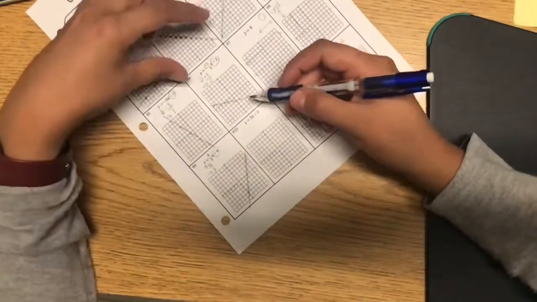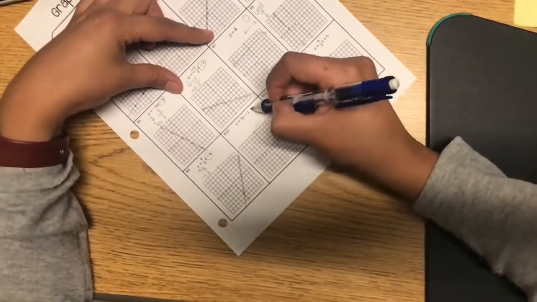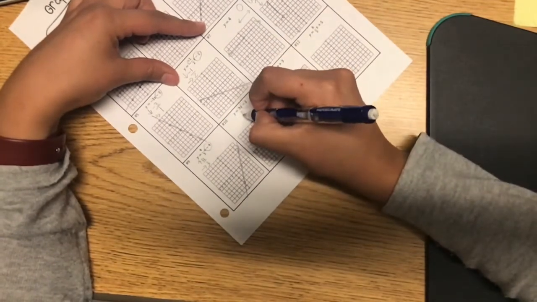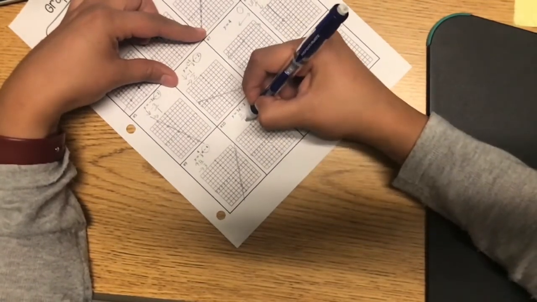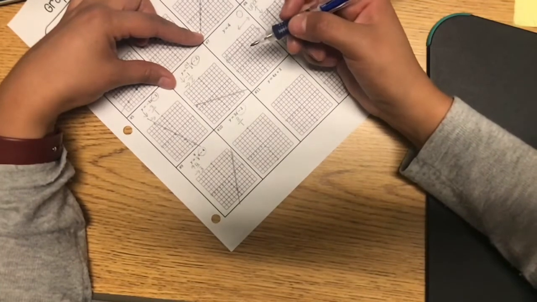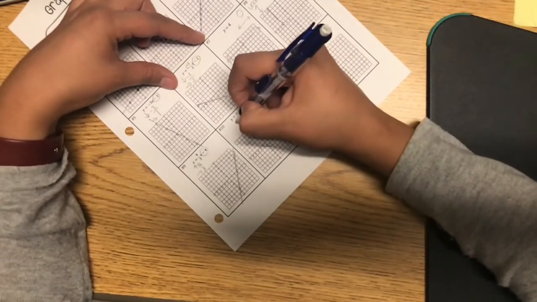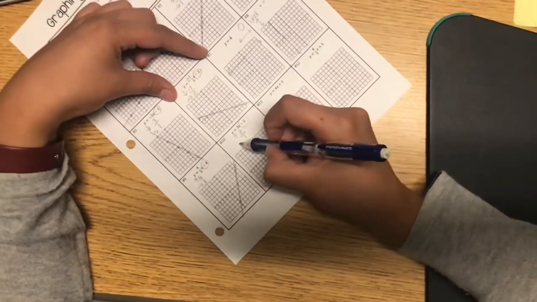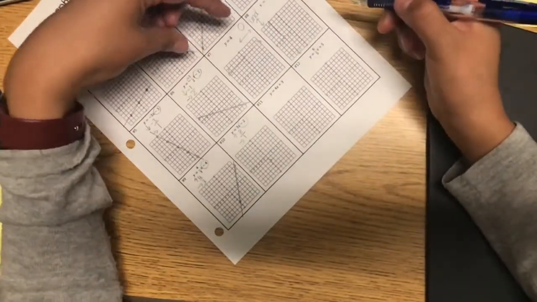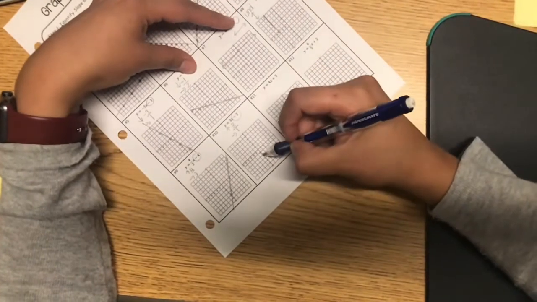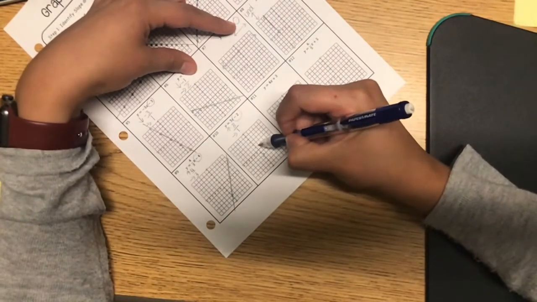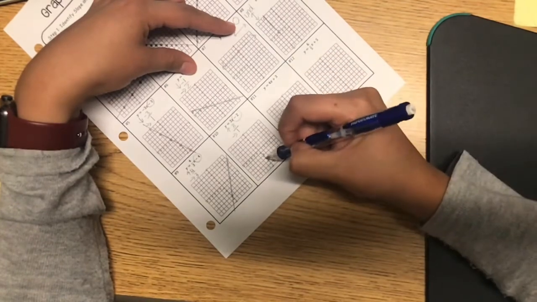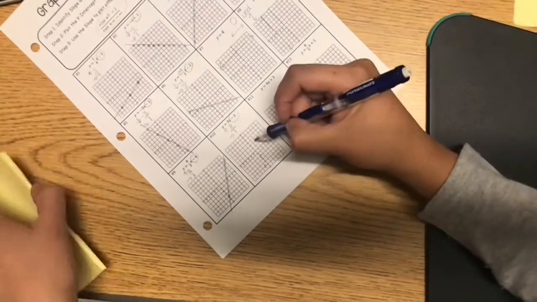Number 10, my y-intercept is negative 2, so I'm going to start my y-axis at negative 2. My slope is positive 3, but I need to make it a fraction, so I'm going to put it over 1 because it doesn't change the value. Since 3 is positive on the numerator, we're going to go up. And since 1 is positive in the denominator, we're going to go to the right. So from negative 2, we're going to go up 3, right 1. Up 3, right 1. In the opposite direction, we're going to go down 3, left 1. And so there's my line.